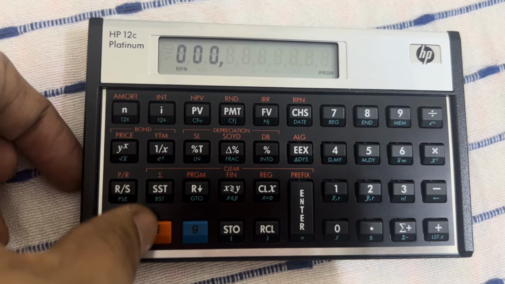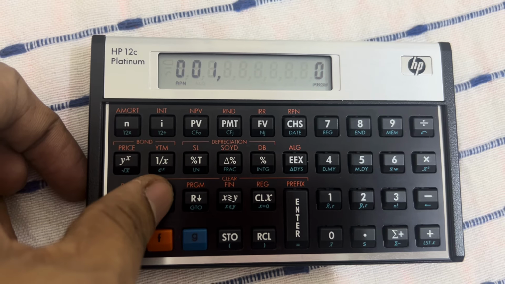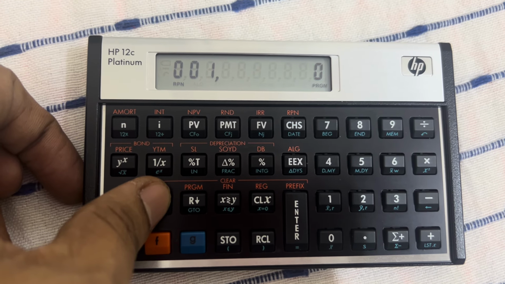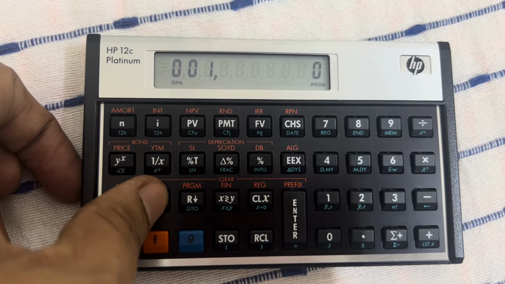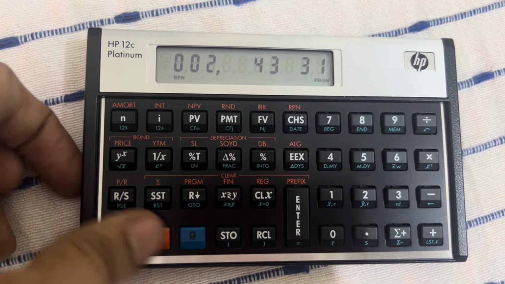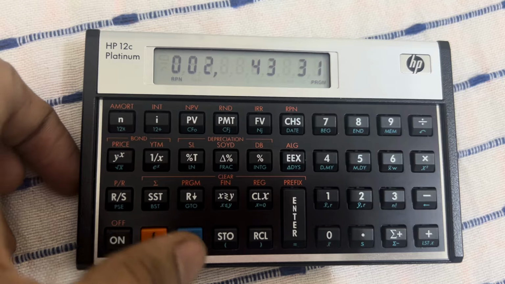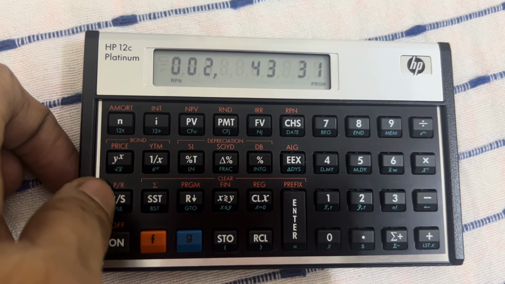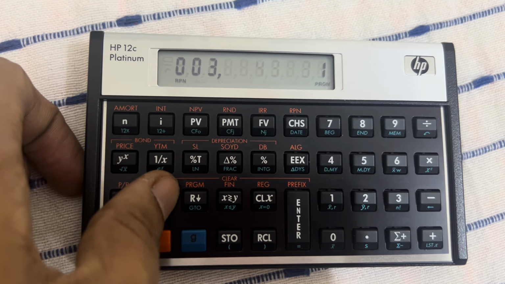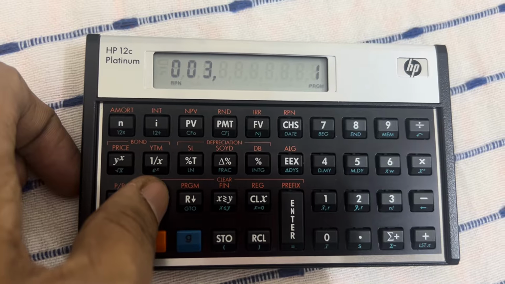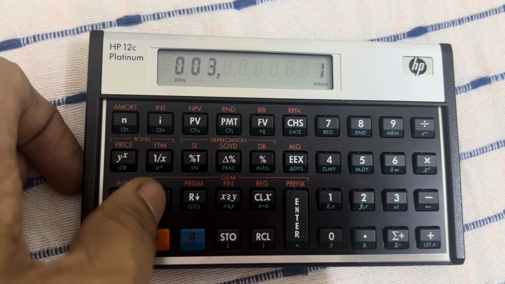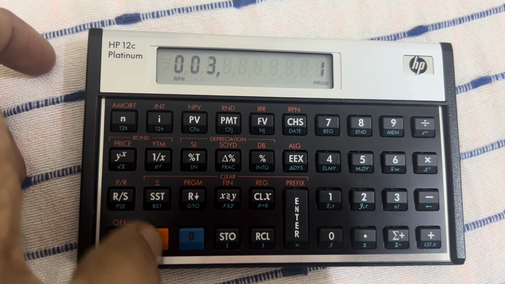This is the starting one, and as the Fibonacci series starts at 0, I entered 0 and paused for 1 second, so I entered this one, 43 31. The next Fibonacci number is 1 after 0, so I entered 1.